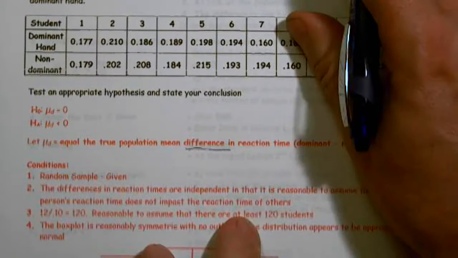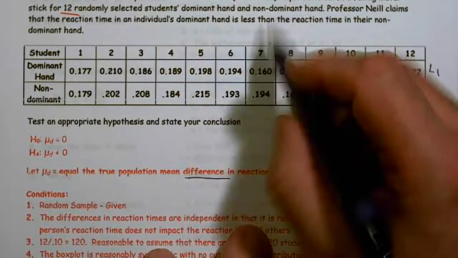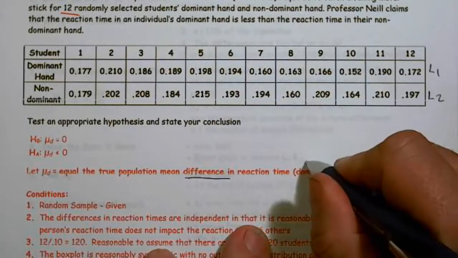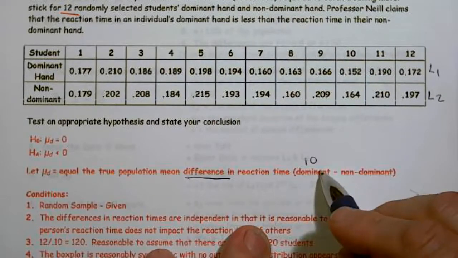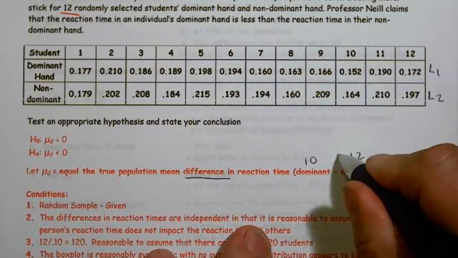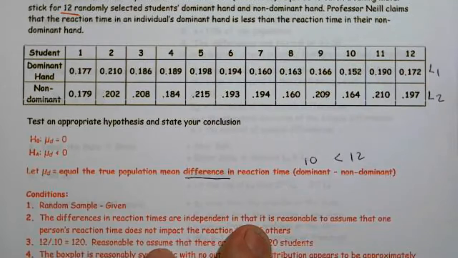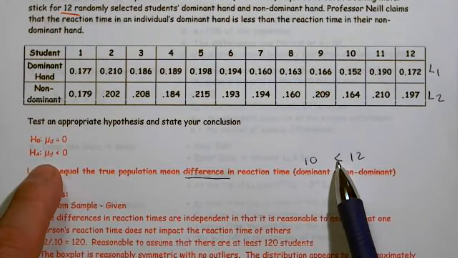Now, he said that he believes the dominant is less. So let's just say it takes 10 seconds with the dominant hand. We believe it's going to be less than the non-dominant, so non-dominant is going to have to be greater. So we went in this order. Now, obviously, if we'd gone non-dominant minus dominant, we would have had to switch our inequality. This is going to establish my inequality for my alternative.